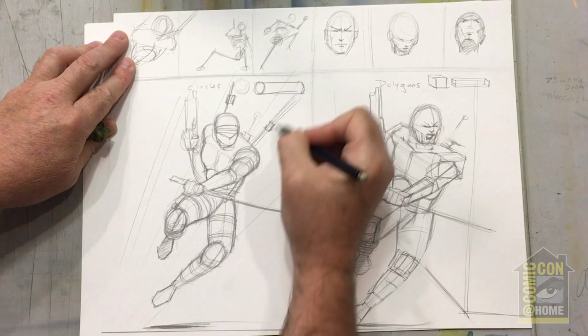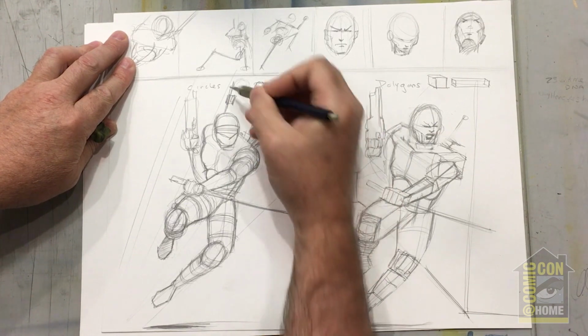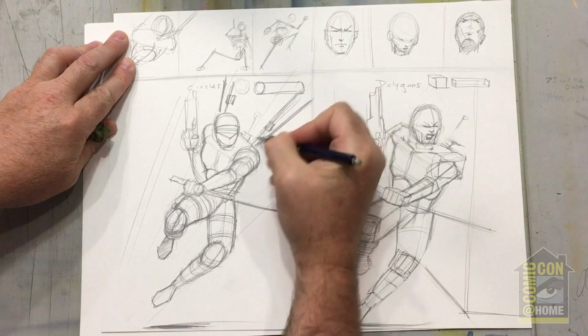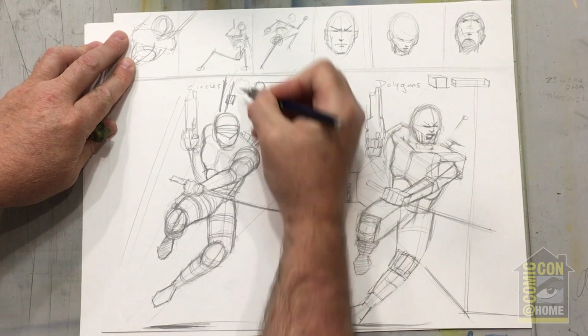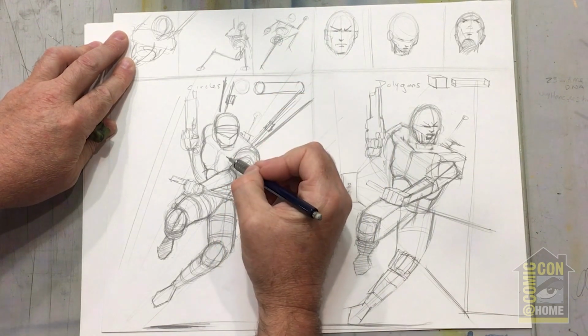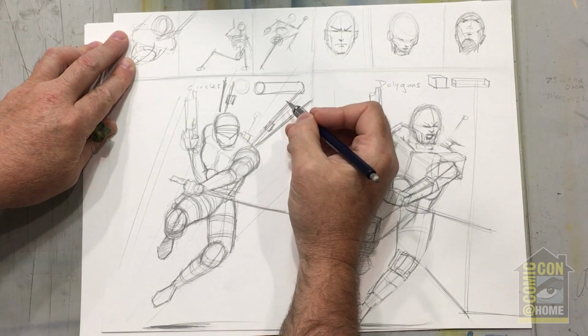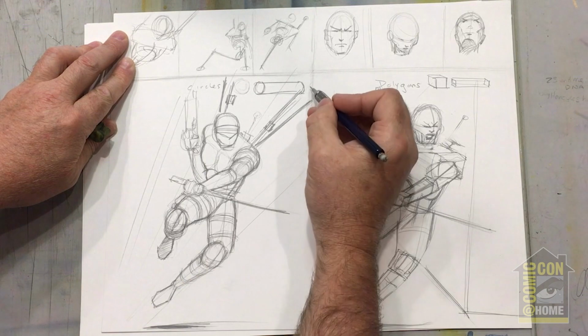And Snake Eyes could be up in the corner, and he could be parachuting in. And as a composition, these big, strong lines bring your eye right towards the viewer. So we've got a strong V compositional element, and now Snake Eyes is parachuting into the action.